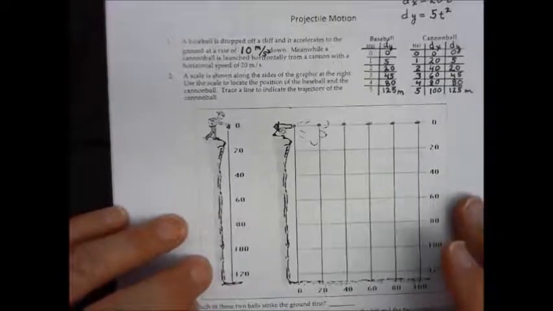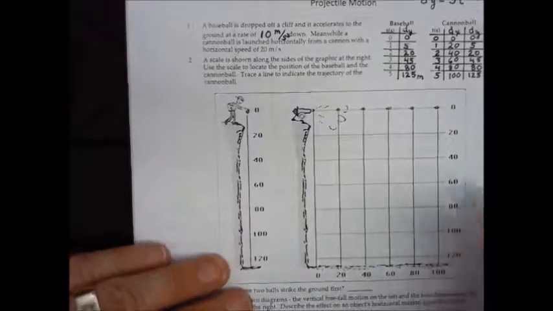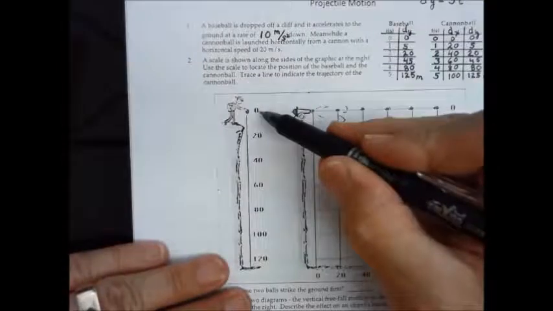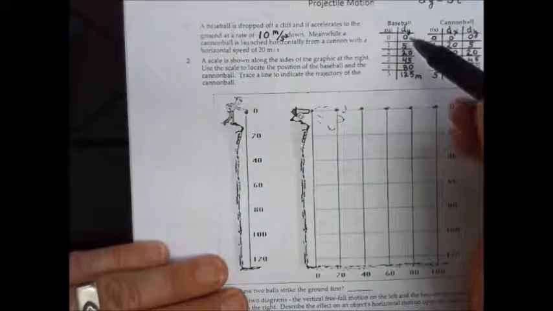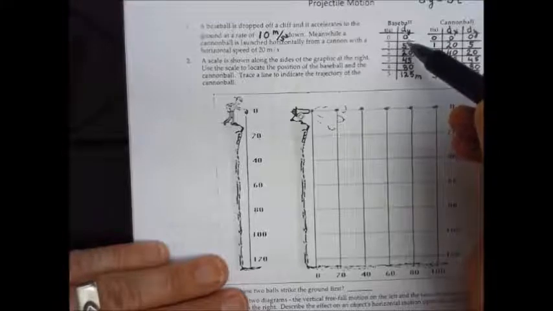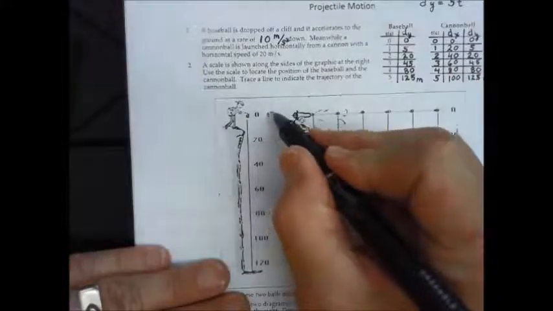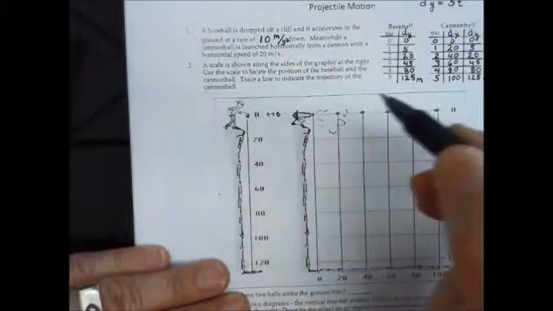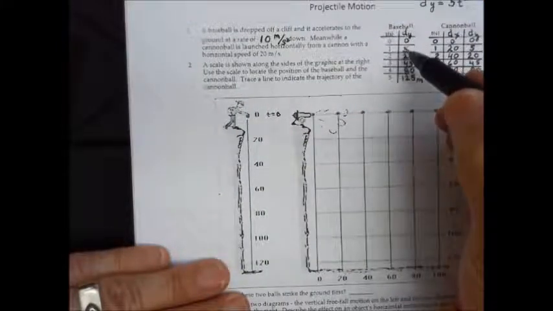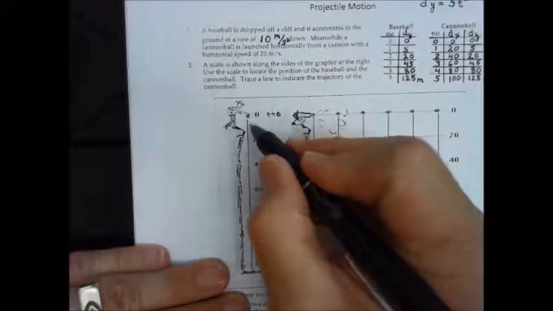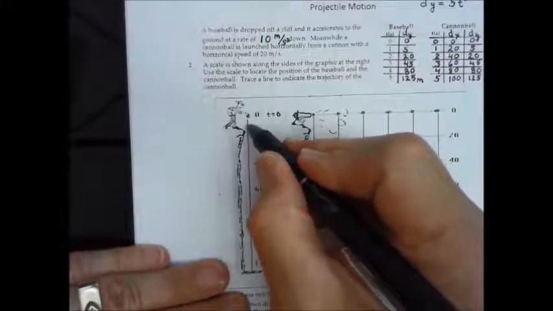Alright, let's see what this looks like when we plot it out. Here is the baseball being dropped, and we're going to show the baseball at time equals 0. So this is time equals 0. And then the baseball at time equals 1 is 5 meters.